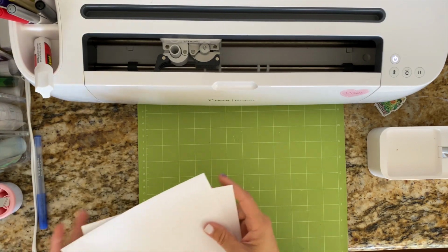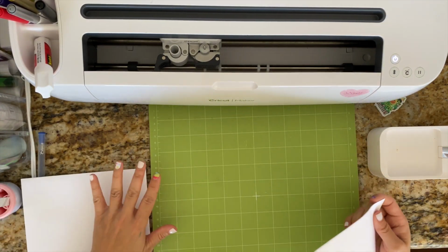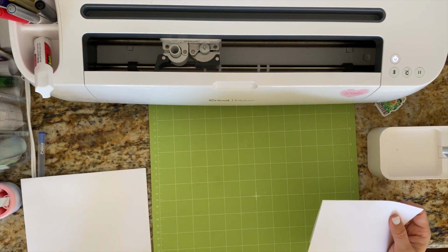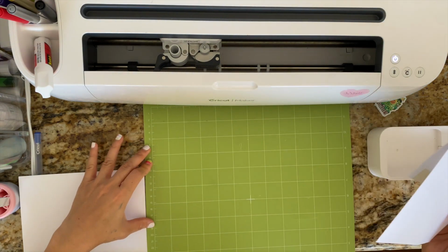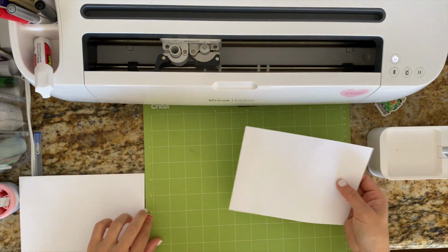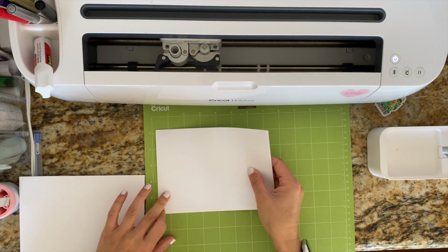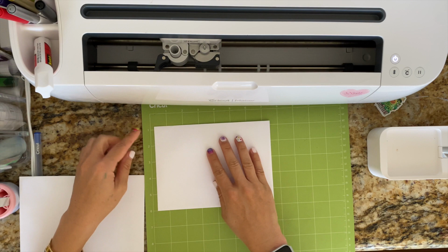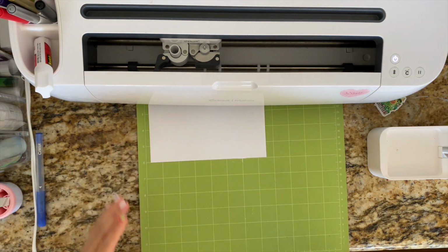Okay, so I have my 2 envelopes here. The flaps are at the top, and I'm going to arrange it just as it shows on the mat on the computer screen. To make it easier, I'm going to do 6 inches and 1/4 inch, because the Cricut doesn't cut 1/4 inch from the sides.